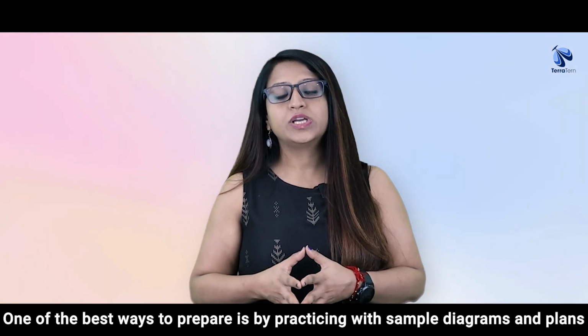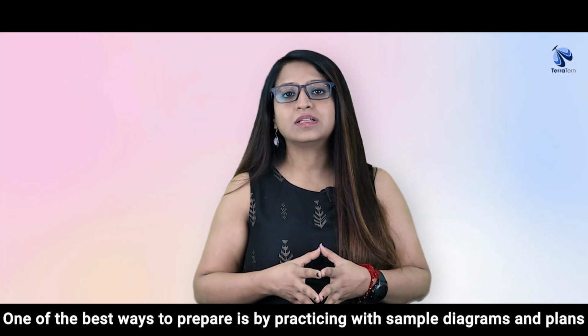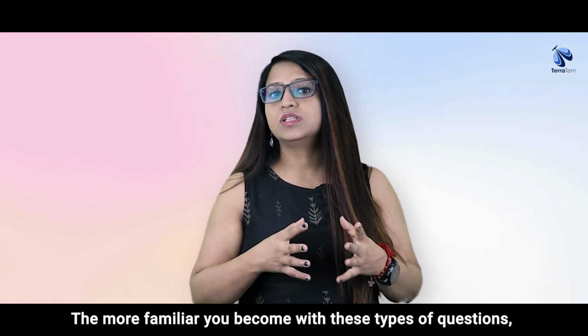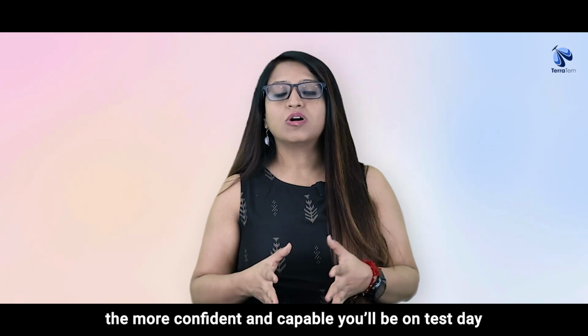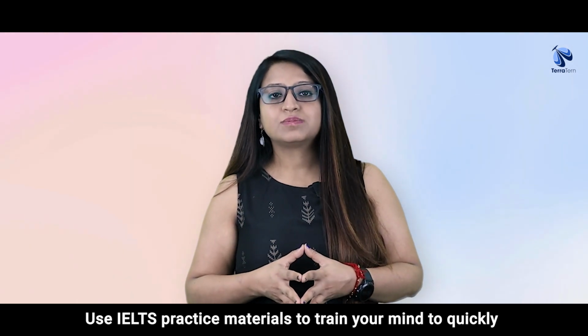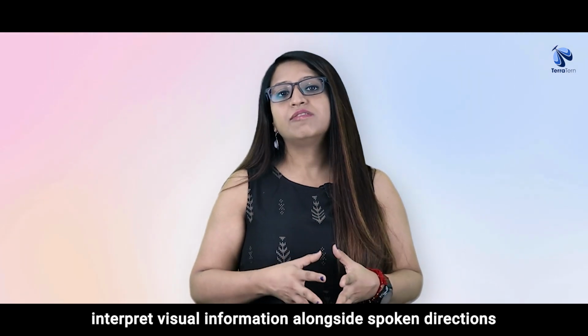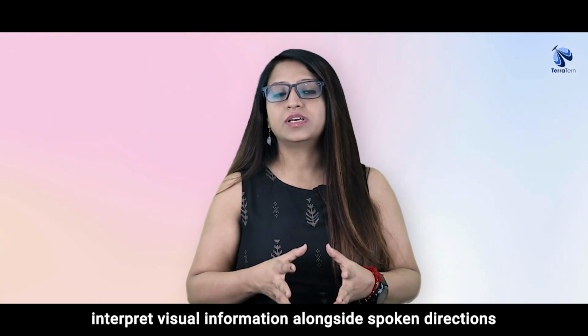One of the best ways to prepare is by practicing with sample diagrams and plans. The more familiar you become with these types of questions, the more confident and capable you will be on the test day. Use IELTS practice material to train your mind to quickly interpret visual information alongside spoken directions.